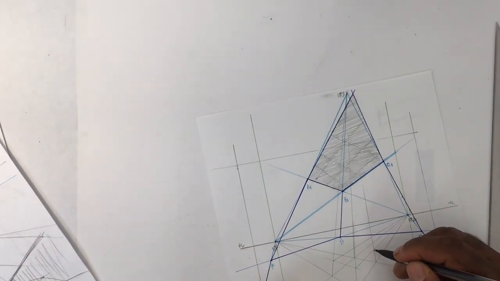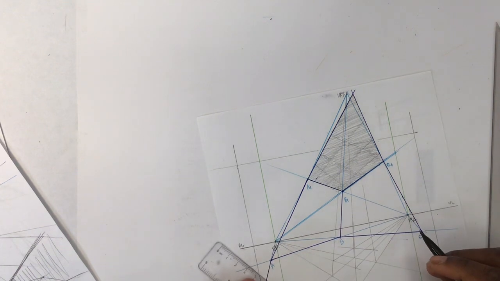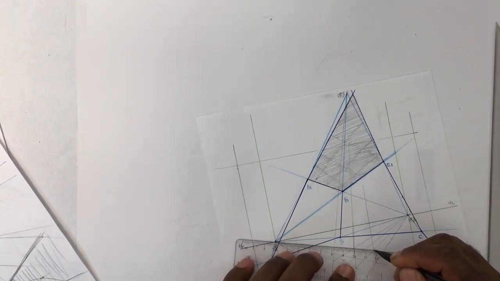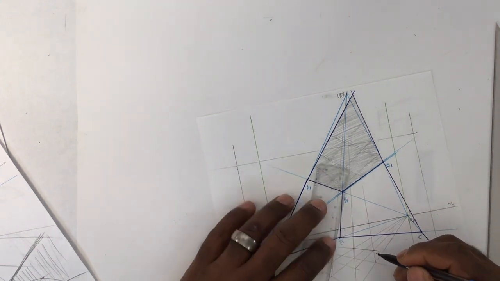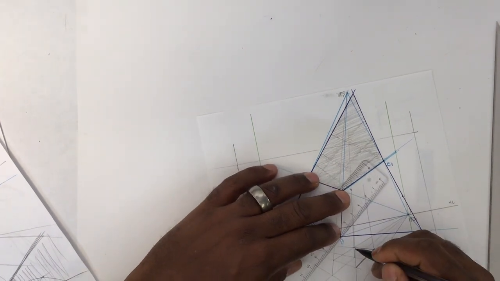Oh boy. There we go. Try that again, make sure it's accurate. All right, so I'm just going to darken it.